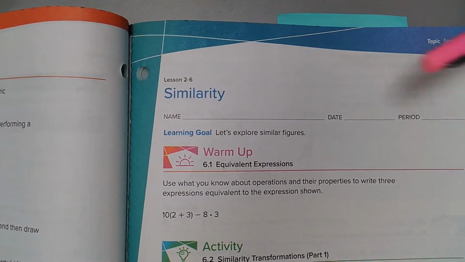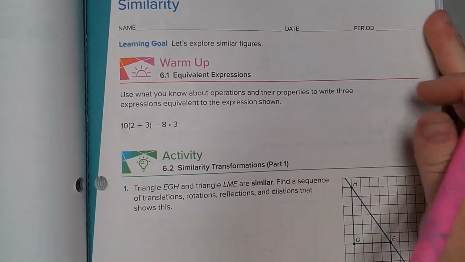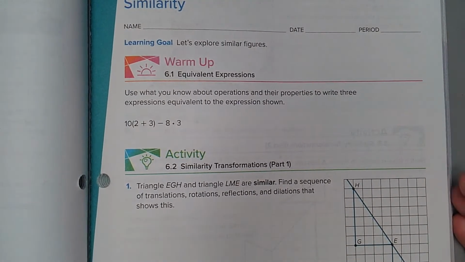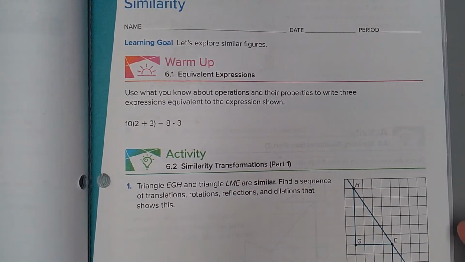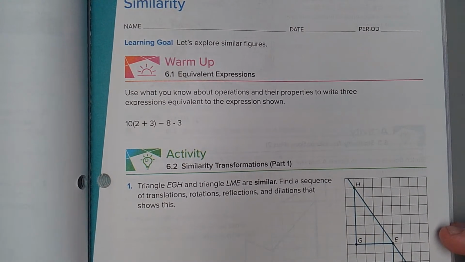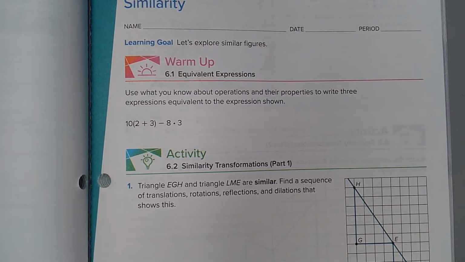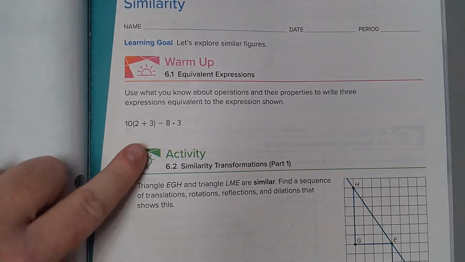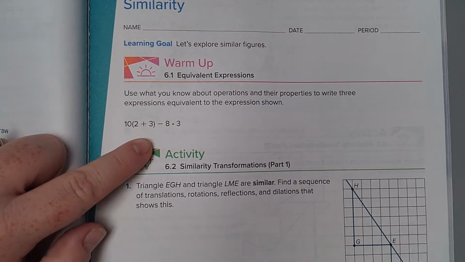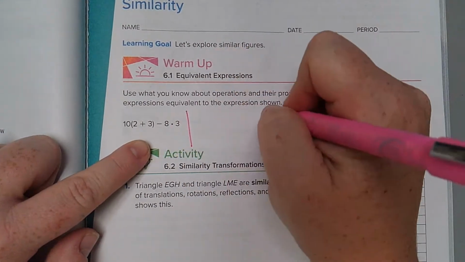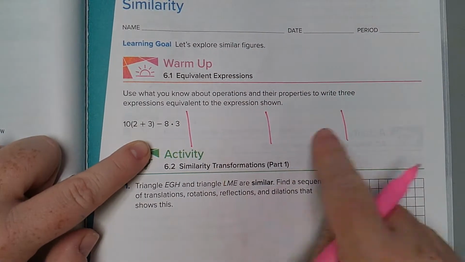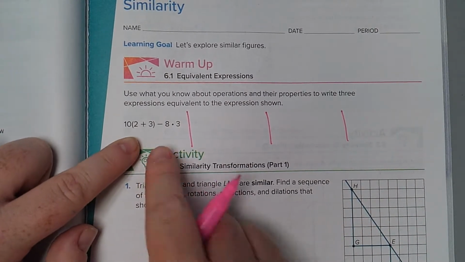We have talked about similar triangles already. 6.1, equivalent expressions. Equivalent means they will end up equaling the same thing. They might be written differently. First, we need to figure out what our answer is here so we can make an equivalent one. We need 3 of them. 1, 2, 3. Let's figure out what this equals.